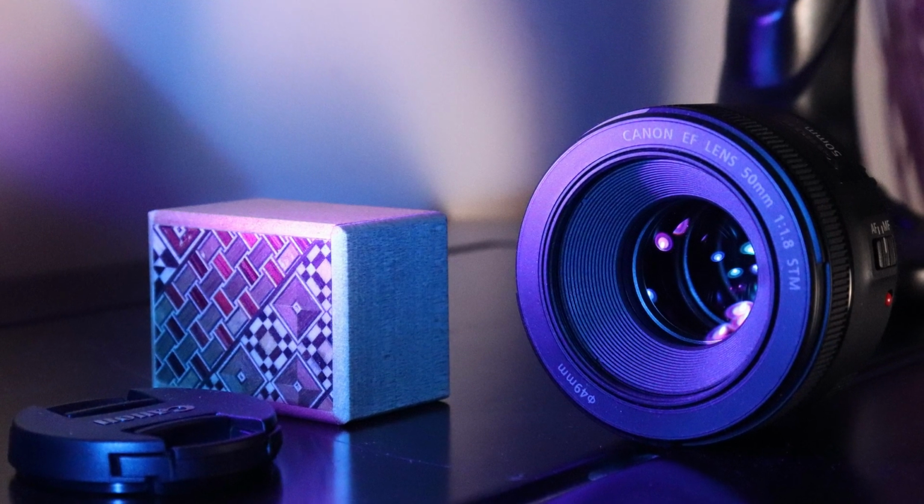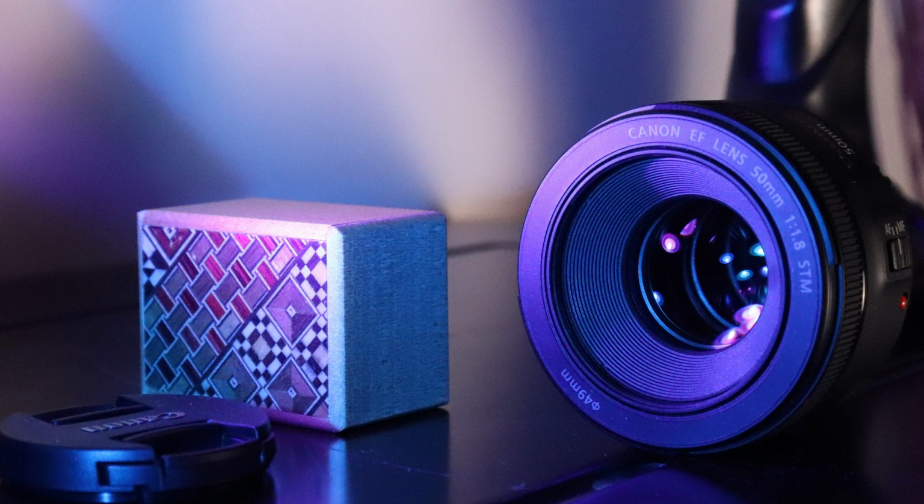So there are 6 different logotype mistakes that you need to avoid in your graphic design workflow.